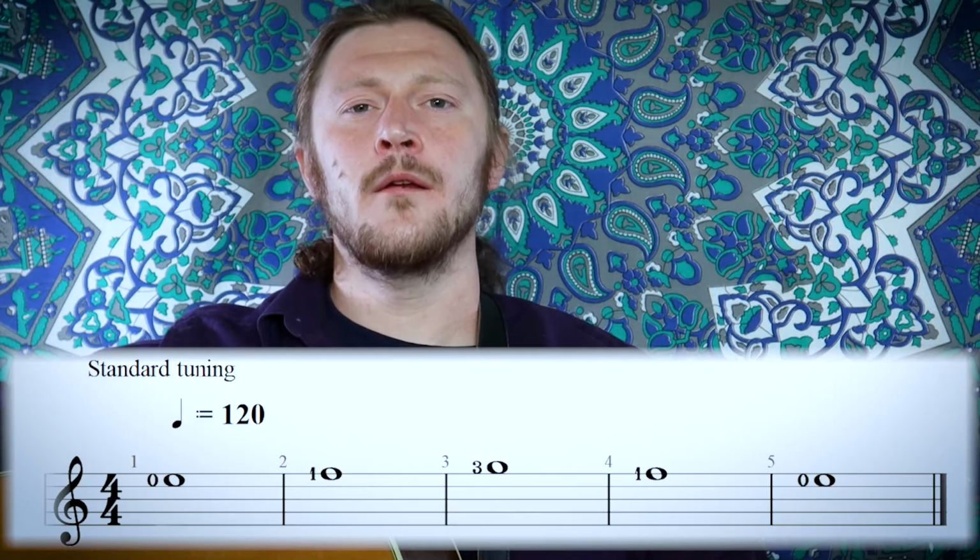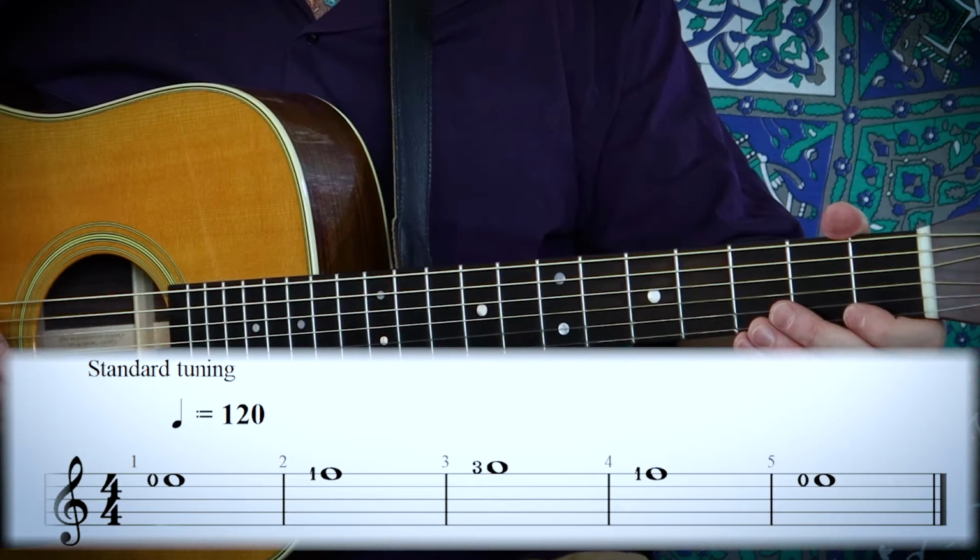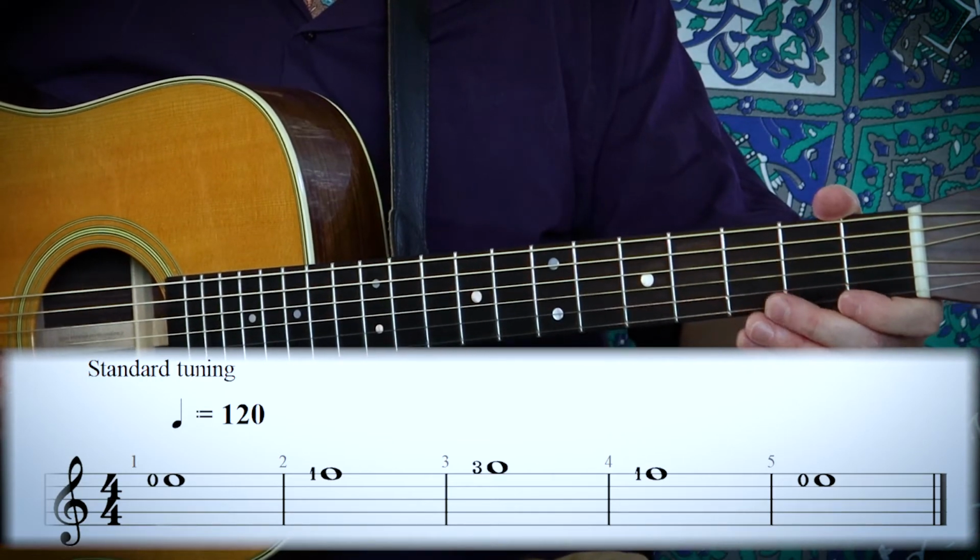Now we're going to try to read through example 1. I'll give you a measure of count off, and then you can try playing along with me. Ready? 1, 2, 3, 4.